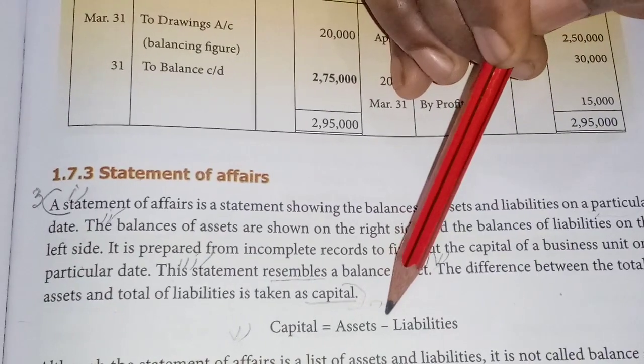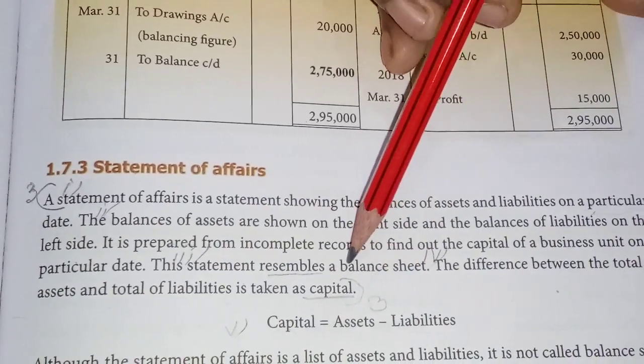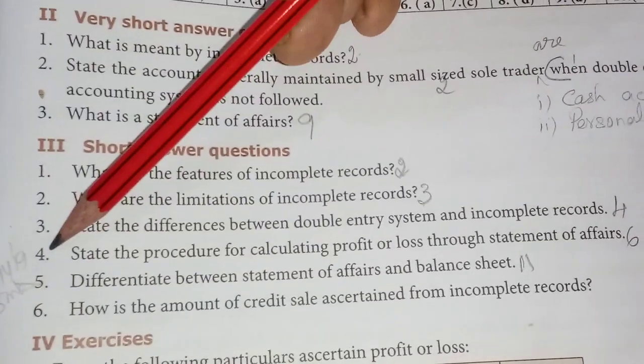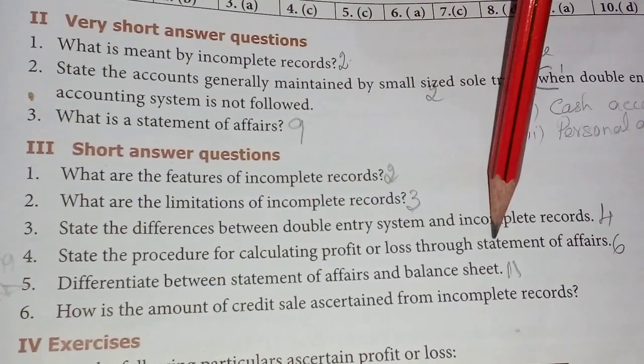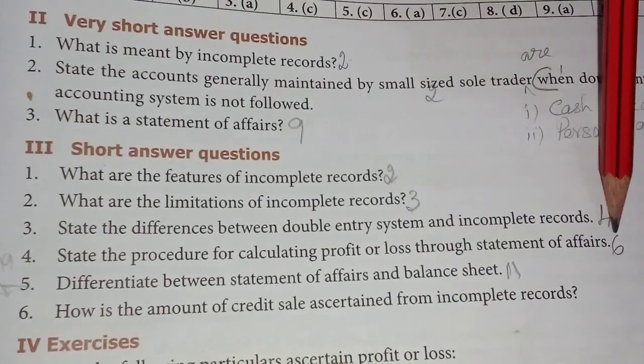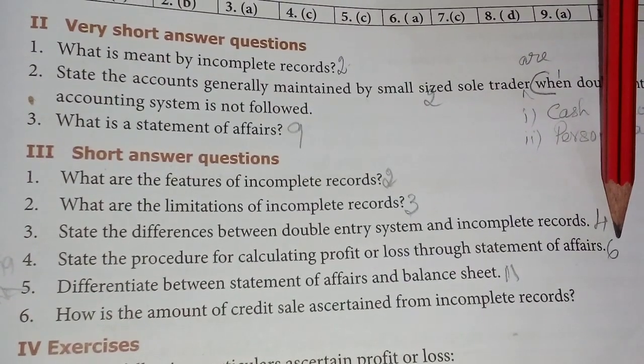That is the third question. Next question we will see. The fourth question: state the procedure for calculating profit or loss through statement of affairs. It is given on page number 6.